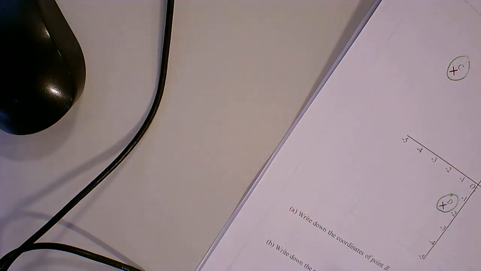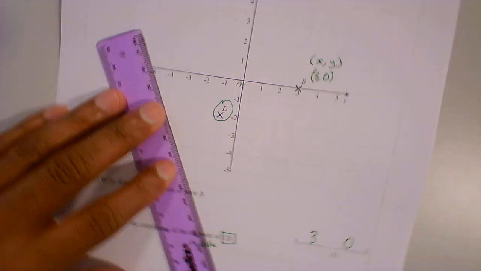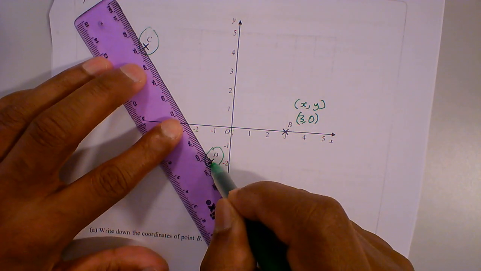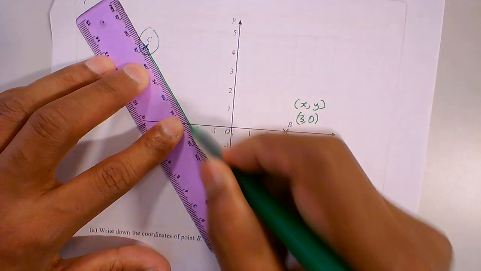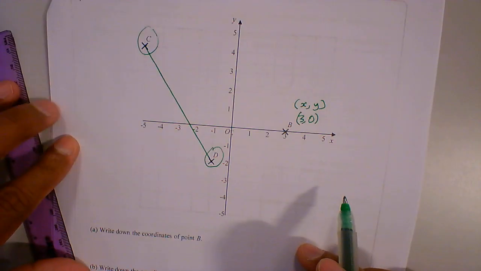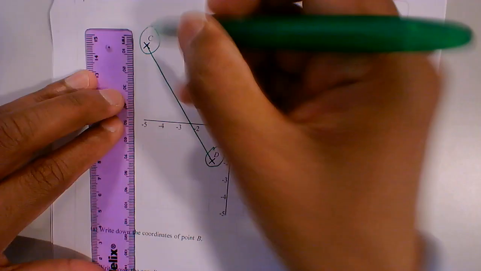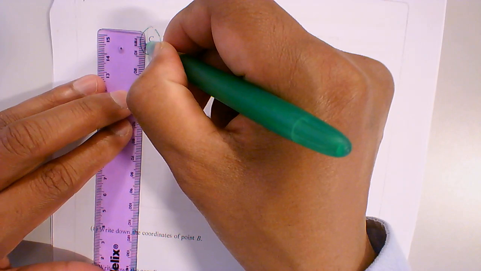So I'm going to get my ruler, and I am going to join these 2 points together. Okay, and then I'm going to turn this into a triangle. So I'm looking for the middle of this line. So to help me find it, I'm going to draw a triangle.